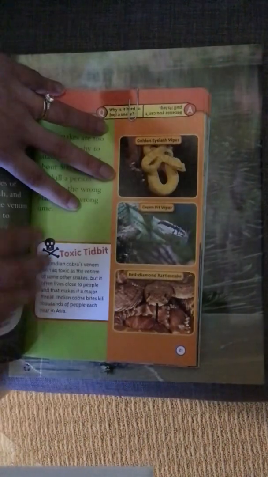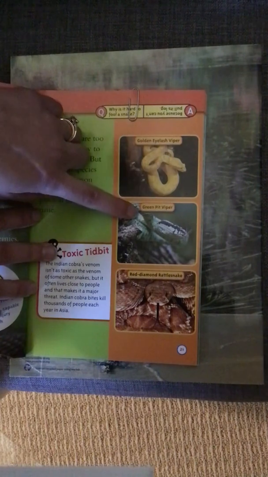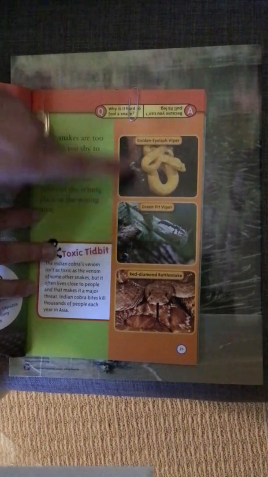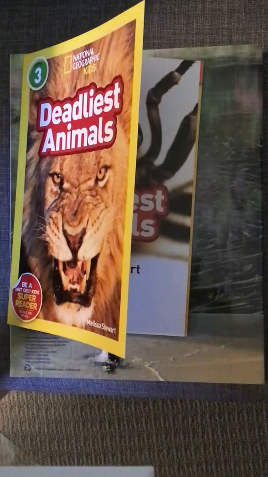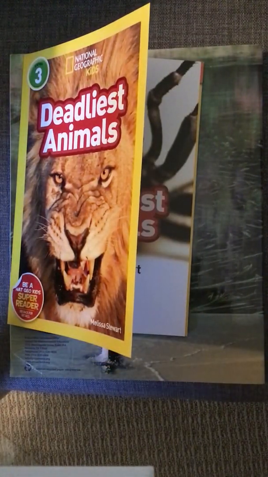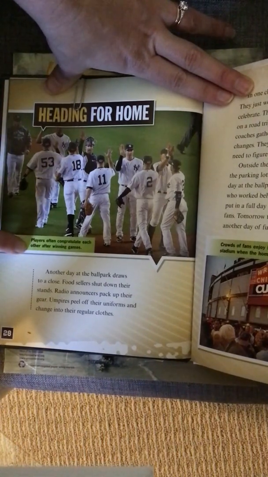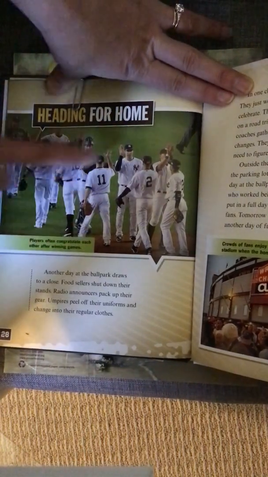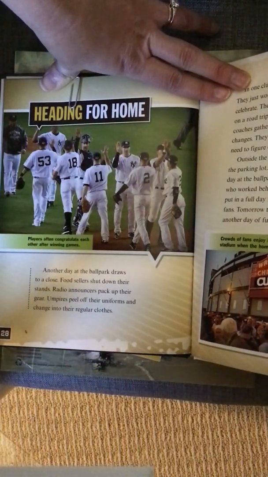You could also have pictures where you're just labeling. Like this tells you what type of viper it is. It's a golden eyelash viper. This is a green pit viper, a red diamond rattlesnake. So those are also captions. Sometimes captions are a little bit more informative. They tell you exactly what's going on instead of just one word. So in this book, Heading for Home, it says players often congratulate each other after winning the game. So they actually put a sentence with that picture. It's up to you about what would explain the picture best.